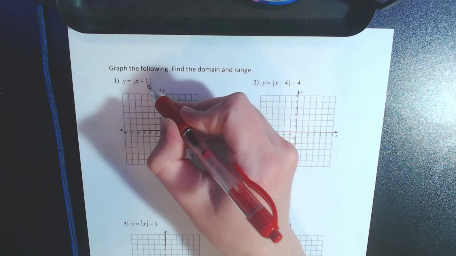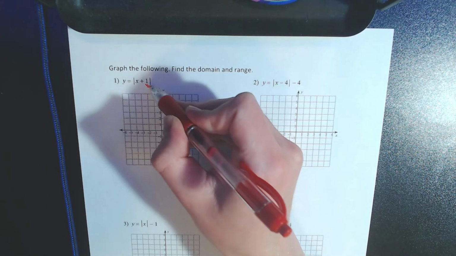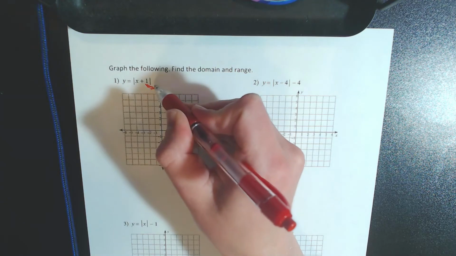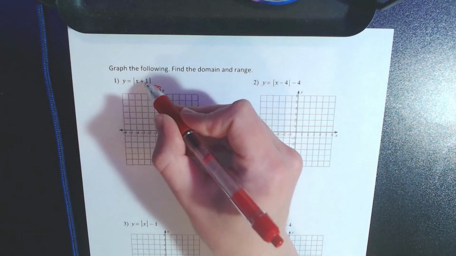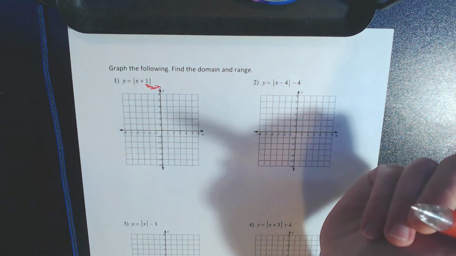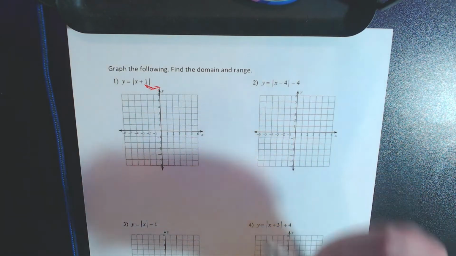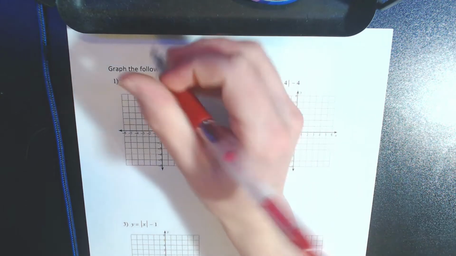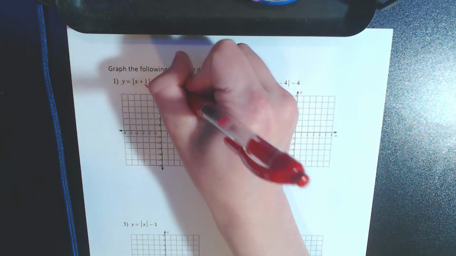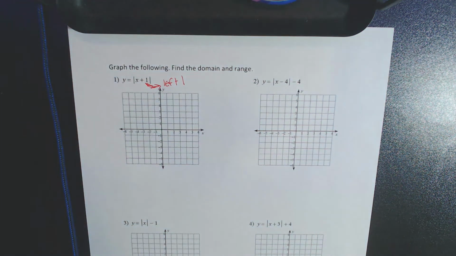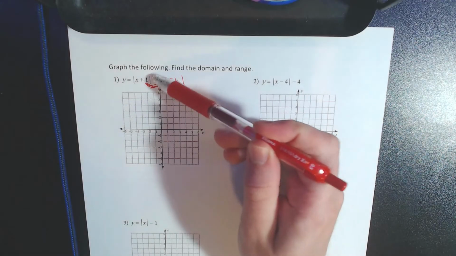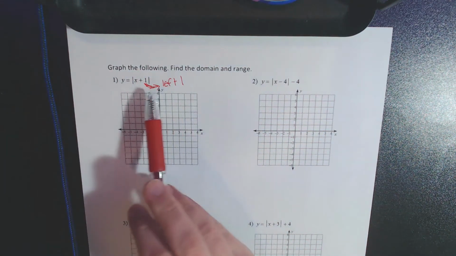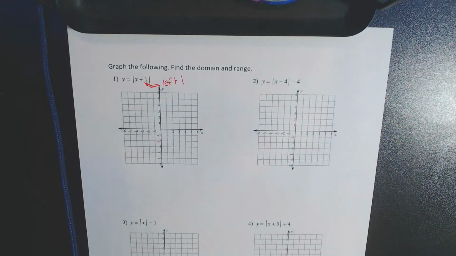The plus 1 in there, what is that going to do to our V graph? How is that going to move it? Well, it's inside next to the x, so it's affecting the x. That means we're going to go left or right. When it's right next to it, it's going to do the opposite. It's going to go left 1. Okay? And notice there's nothing out here. There's no addition just on the outside. So there's nothing else that's happening to the graph. It's just going left 1.